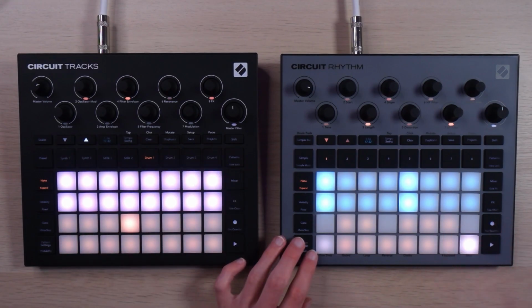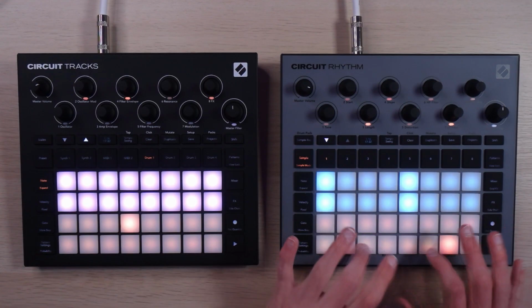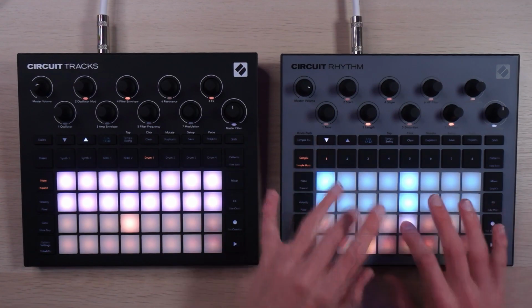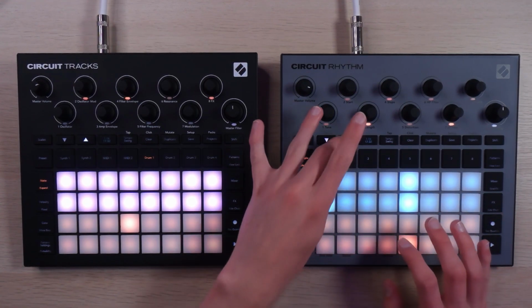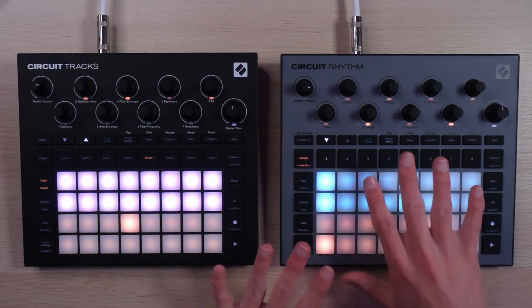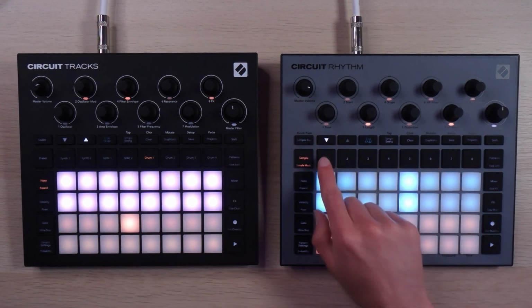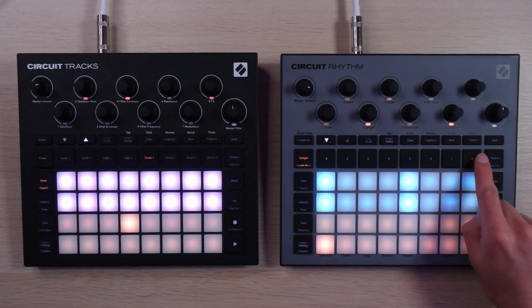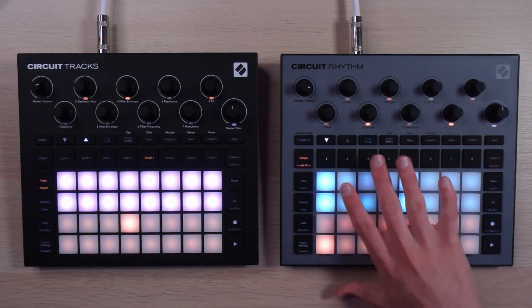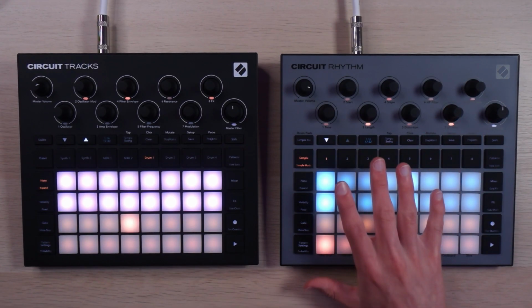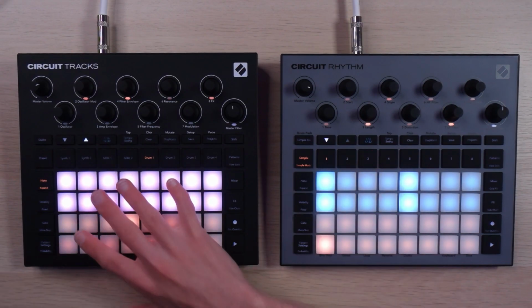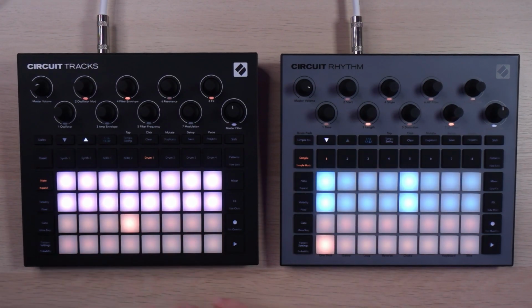The Novation Circuit Rhythm can do the exact same thing. You can switch between all these samples over the course of one track. Except on the circuit rhythm, every single one of these tracks is a sample track. And in addition to that, the circuit rhythm adds a really important feature for dealing with samples that the tracks doesn't have. And that is mapping a sound to a keyboard.